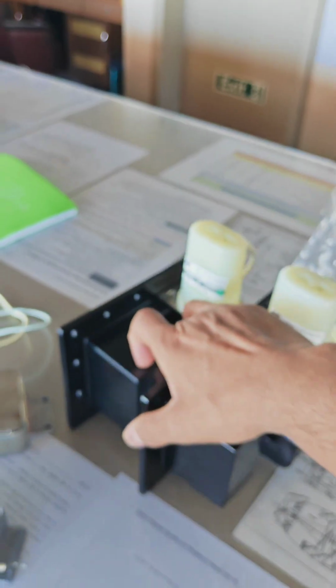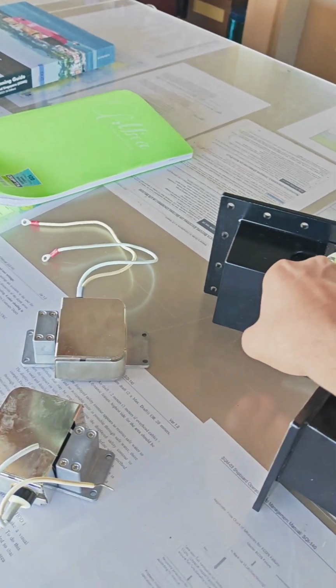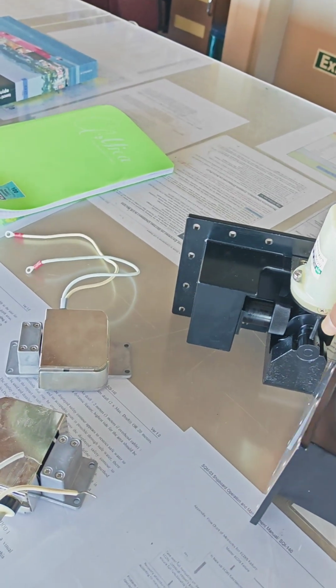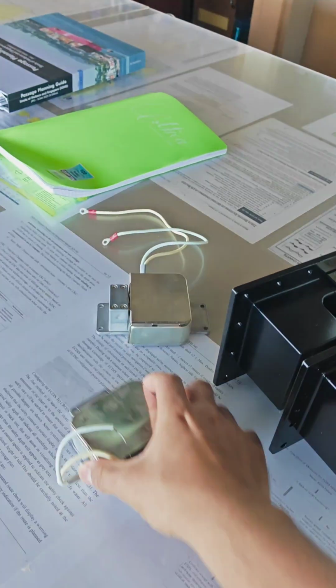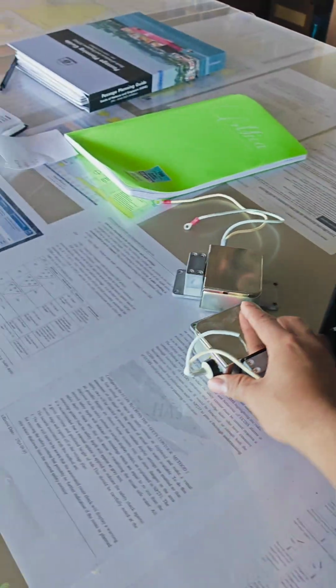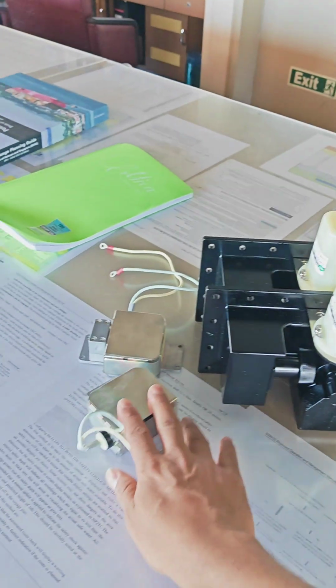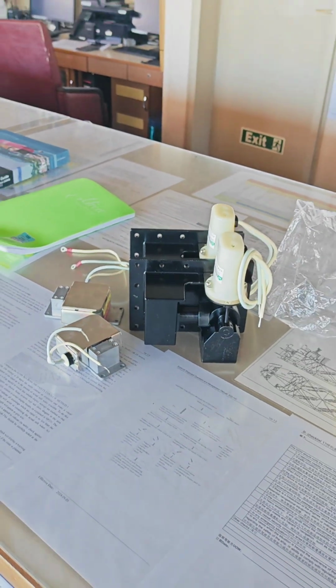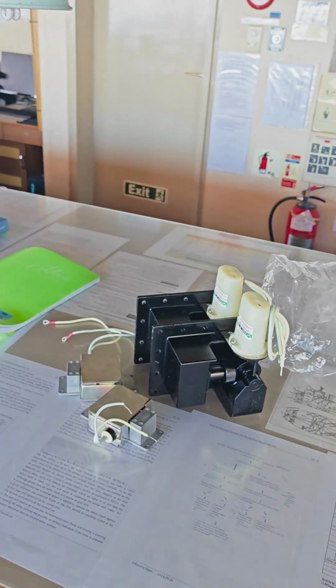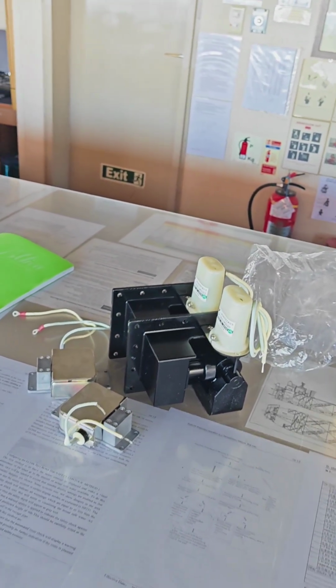So at least one magnetron you should have. Remember, S band and X band, you should have at least one spare magnetron on board the ship, because the inspector also checks this.